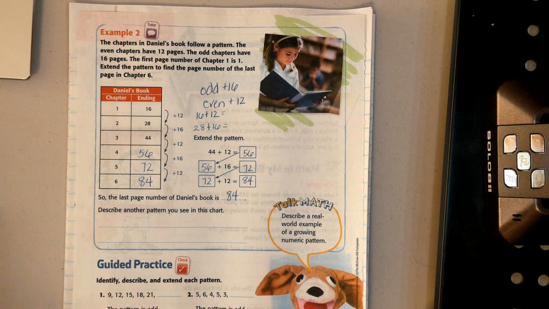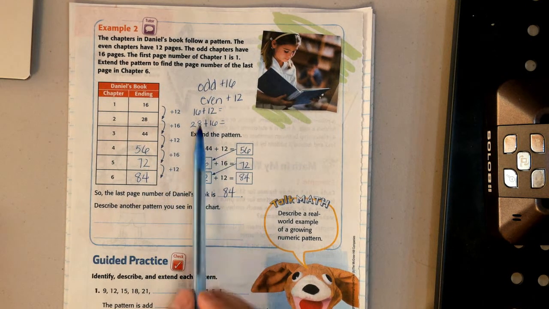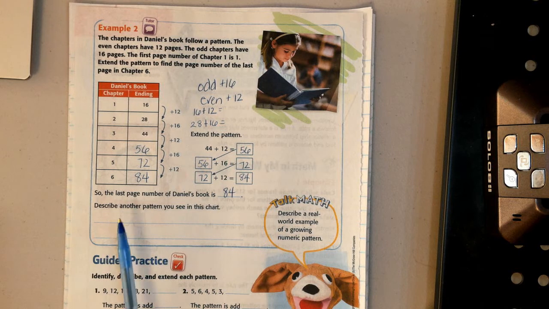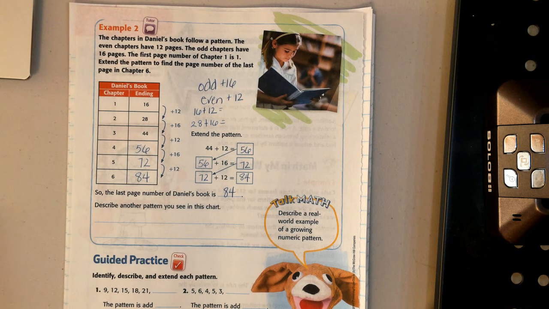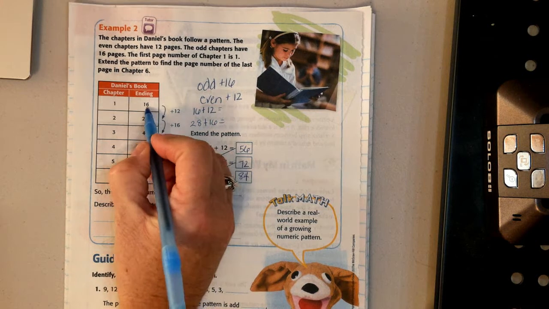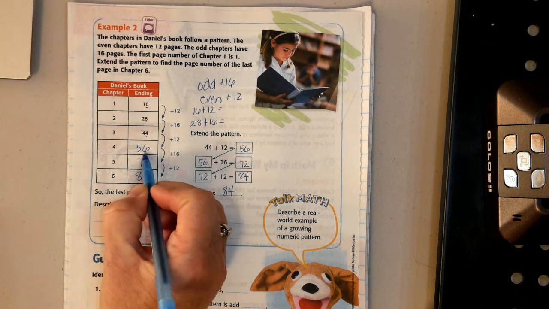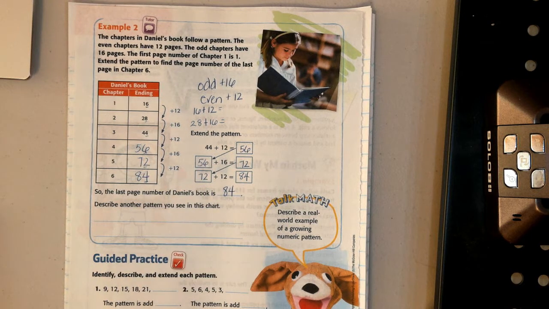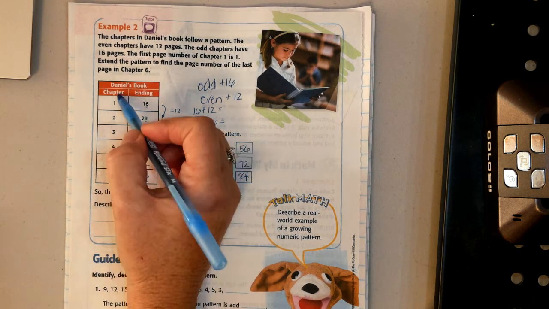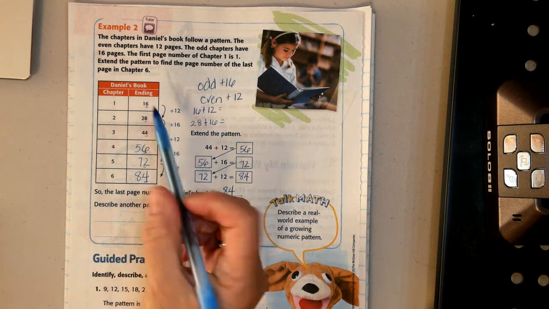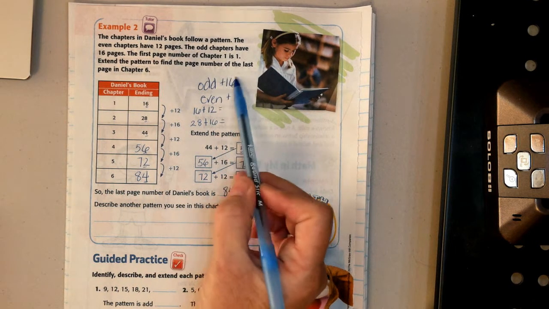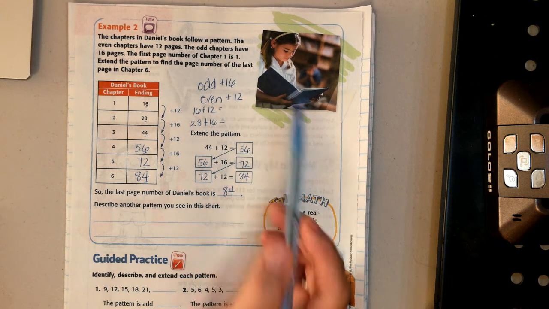So it's always good when we're looking at patterns to see if there is a different type of pattern. So this one, we were doing evens and odds, okay, and what could you see? This is something you would discuss with your group if we were in class, but something that I found kind of interesting is that the ending of every chapter is an even number, because we were doing evens and odds, although even for the odd chapter we were adding an even number, and for the even chapter also an even number.